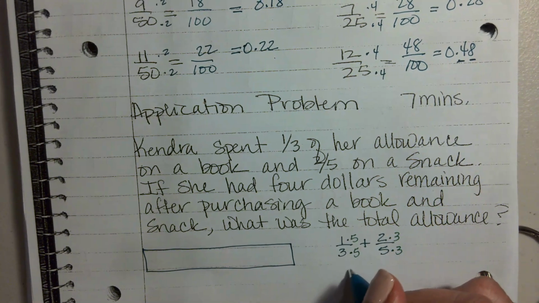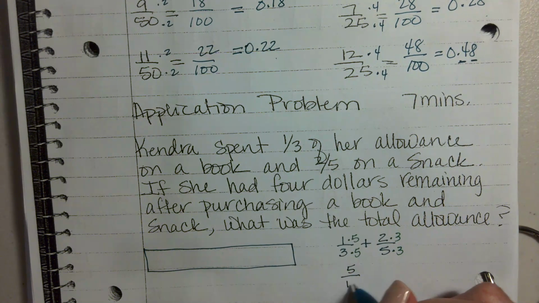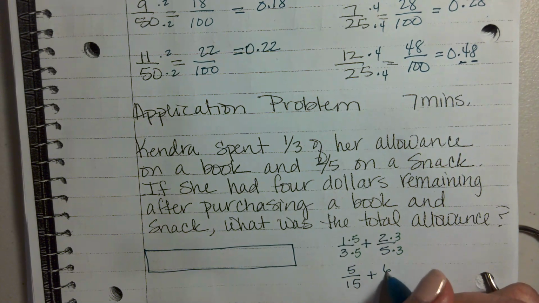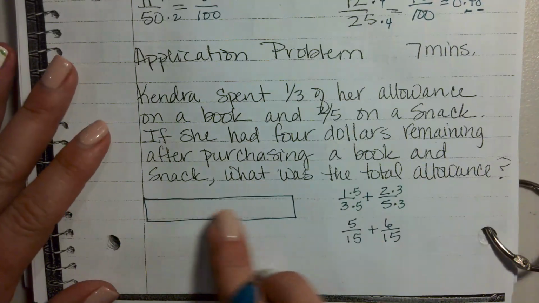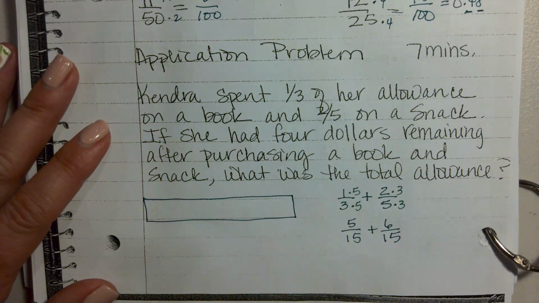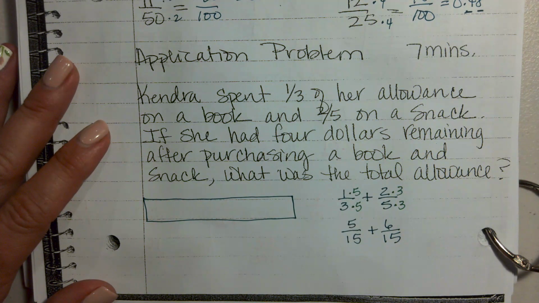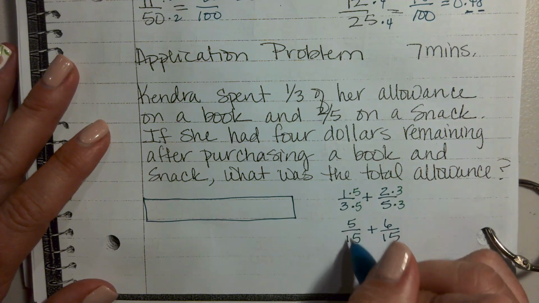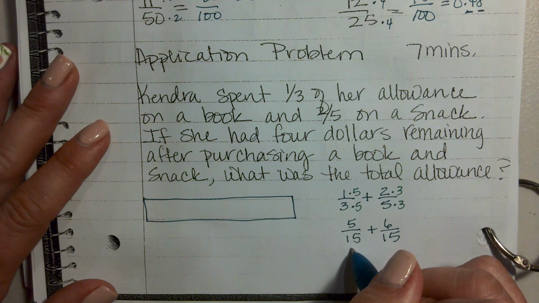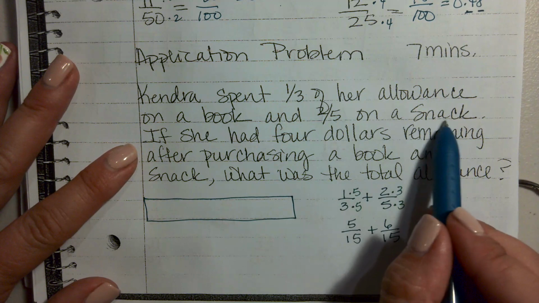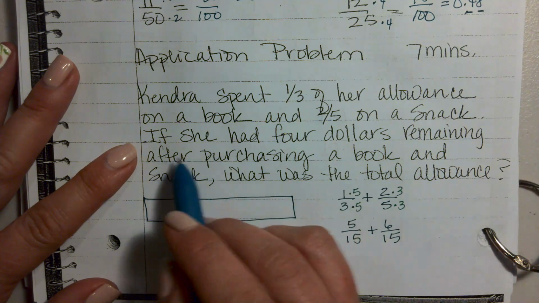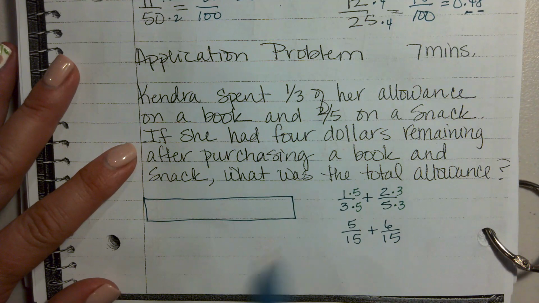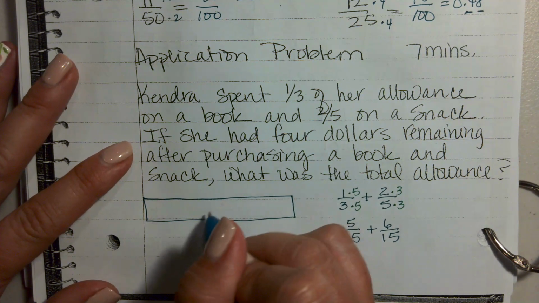So this becomes 5/15 plus 6/15. Okay, so now we know that this is broken up into 15ths. So we know that Kendra spent 1/3 of her allowance on a book, and 1/3 of her allowance is 5/15, and 2/5 on a snack. So she then spent 6/15 on a snack. Okay, so let's draw that out.